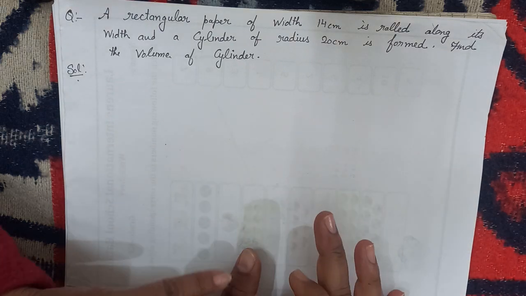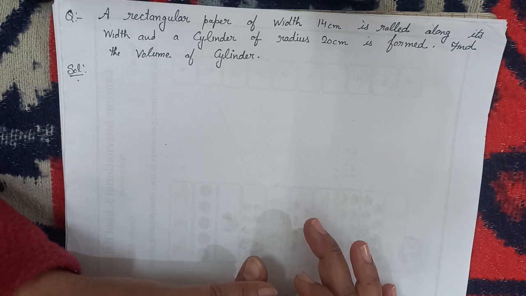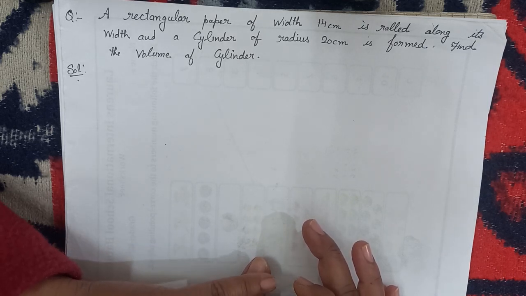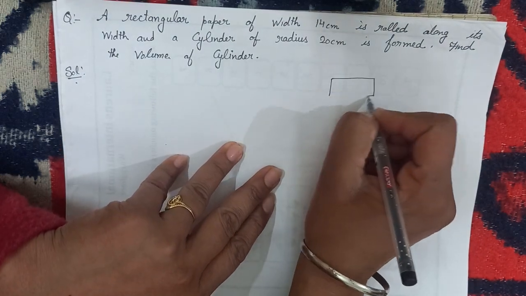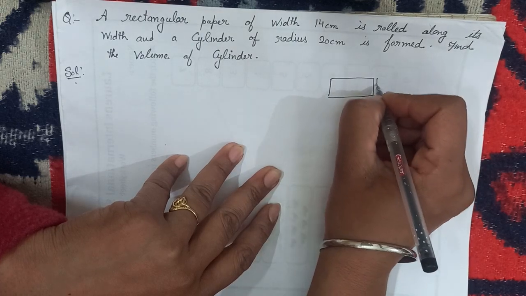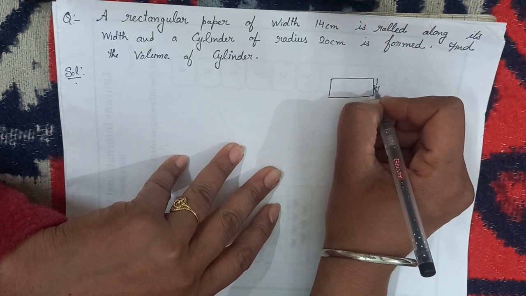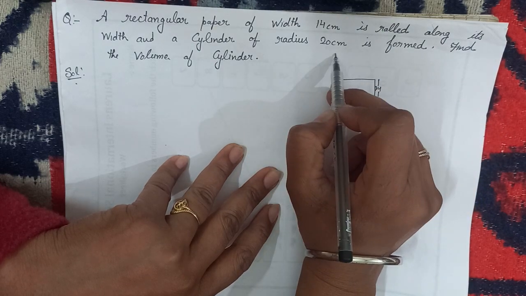Now, this is something basic, very important and interesting. A rectangular paper of width 14 centimeters is rolled along its width. Suppose we have a paper of rectangular shape. Its width is 14 centimeters, right? And a cylinder of radius 20 centimeters.